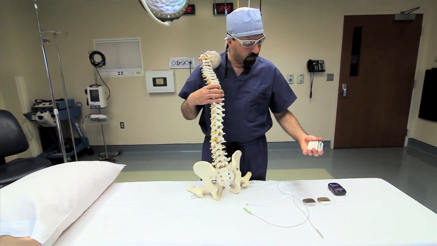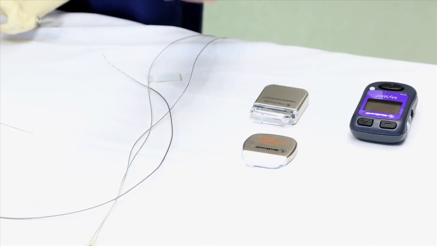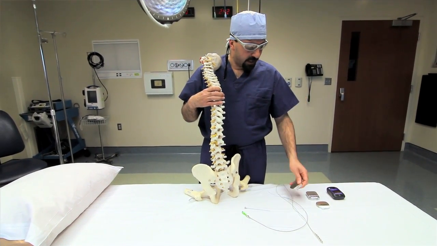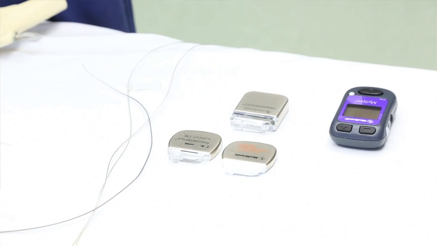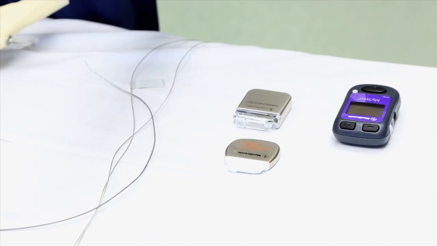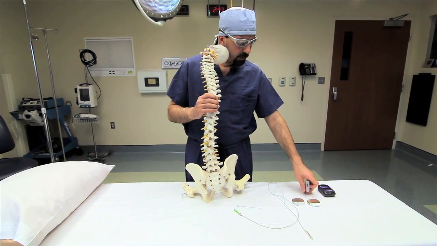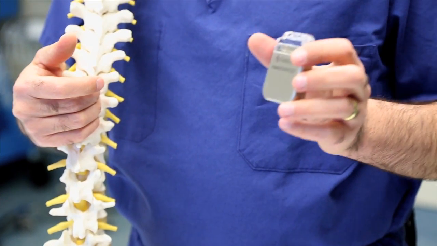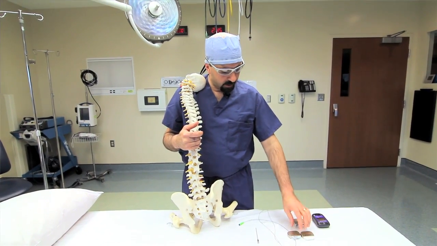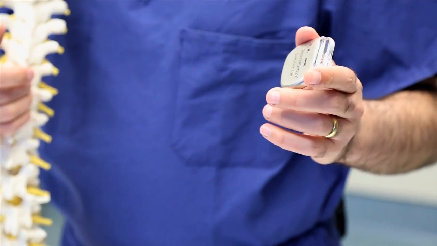There are two different batteries. One is a rechargeable battery, and they have Restore or Sensor One, and they have a newer one which is Ultra, and it's much thinner than this one and slightly smaller, so it doesn't bother the patient. For patients that don't want to bother with recharging the battery, we use a non-rechargeable battery which lasts for 6 years, and the rechargeable battery lasts for 9 years.